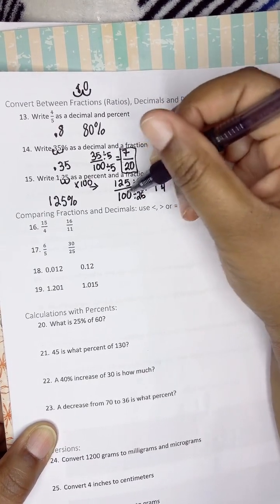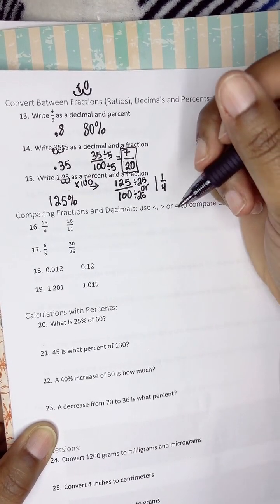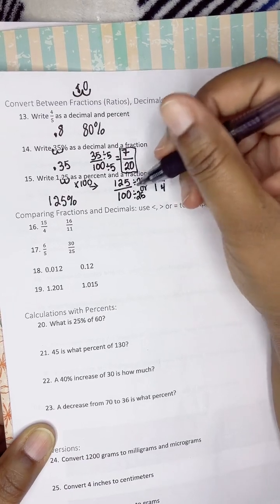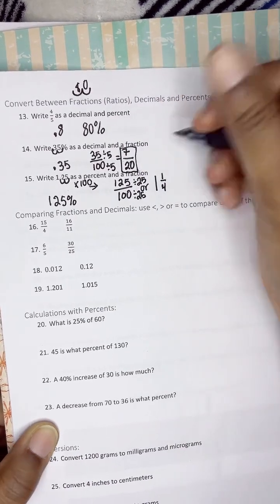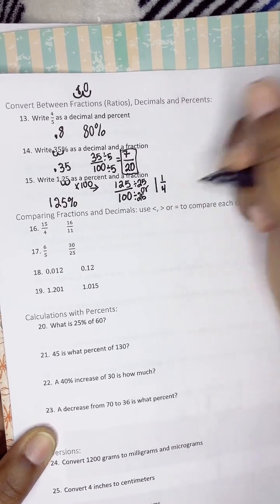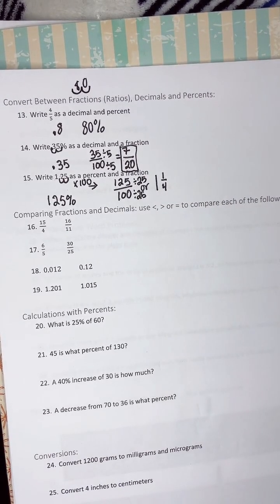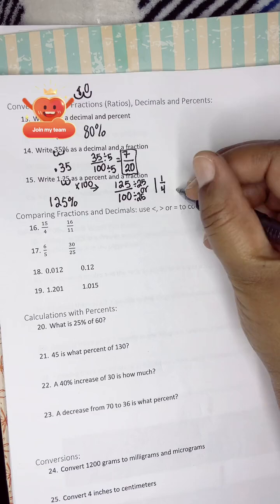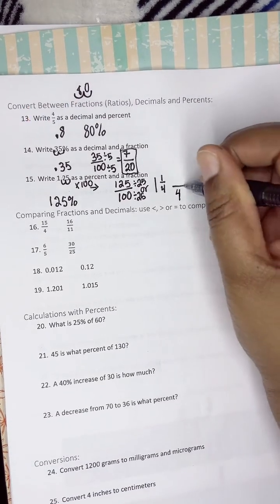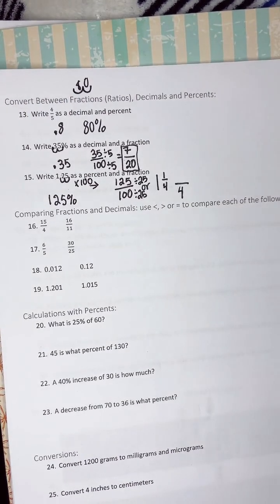How many quarters does it take to make 100? Put in the chat, how many quarters do we get to make $1? 4. Beautiful. Okay, so then how many quarters is it going to get us to make 125?